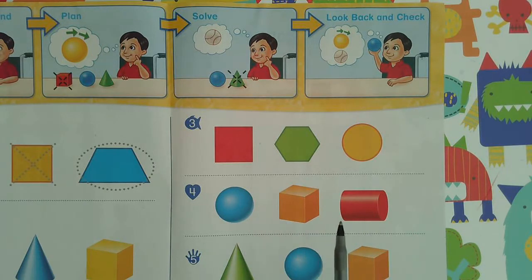Next clue. I have 6 sides and 6 corners. Which shape am I? So you're going to count the sides and count the corners. You're going to put an X on the shape that is not matching those clues, and you're going to circle the shape that you think it is.